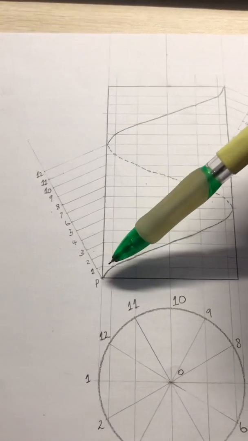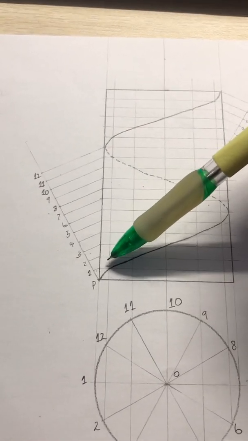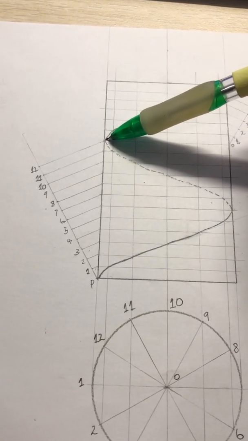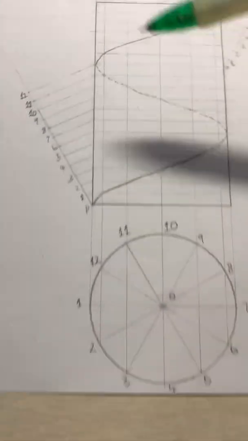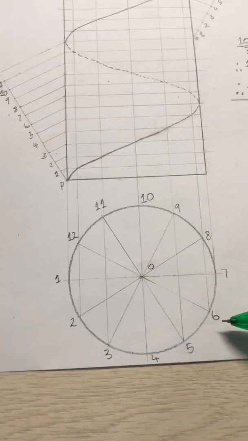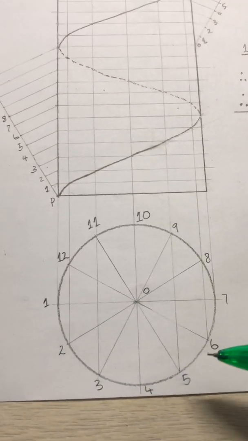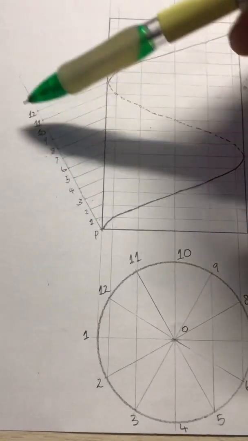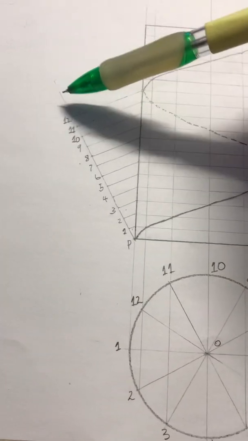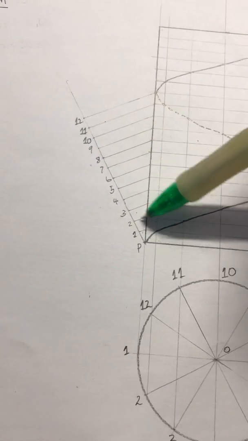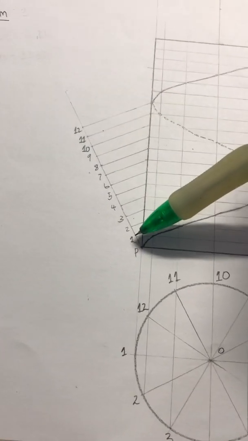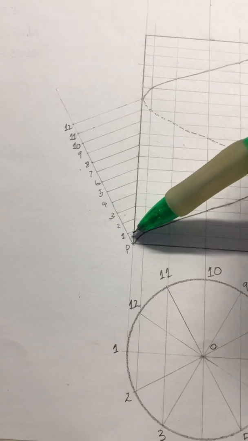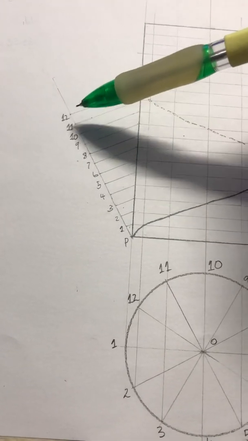So the next thing that you want to do is divide this 66.66 into 12 equal parts, since your top view is divided into 12 equal parts, right? So you start doing this. You know this method already. You use this method. This angle here doesn't matter. Remember that you divide it into 12 equal parts, so 1, 2, 3 up until 12, right?